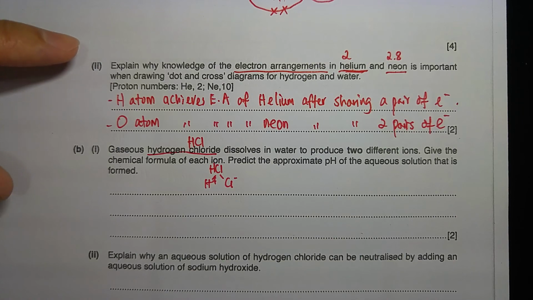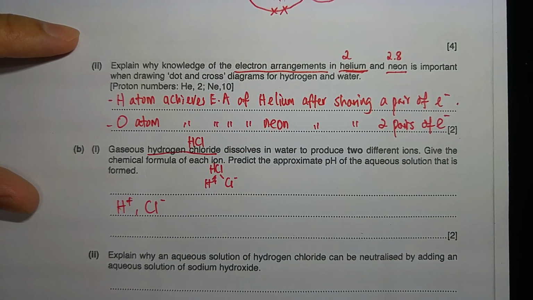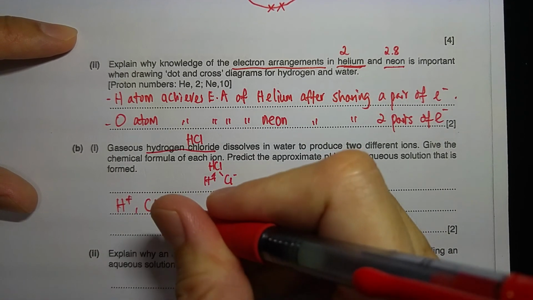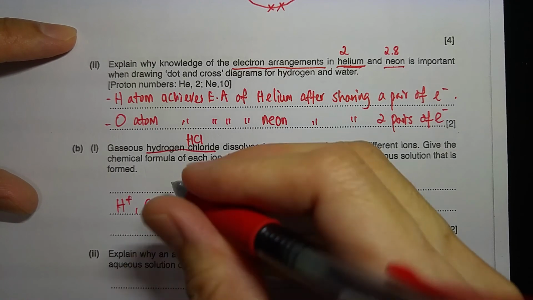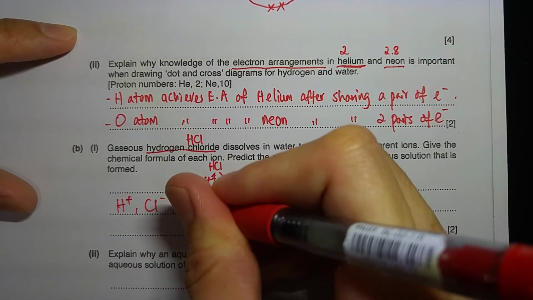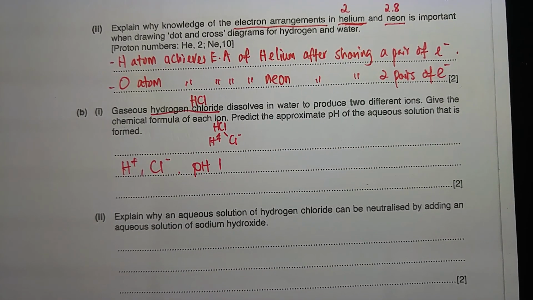Give the chemical formula of each ion. There will be H+ and Cl-. Predict the approximate pH of the aqueous solution that is formed. So the aqueous solution that is formed is hydrochloric acid, and hydrochloric acid, nitric acid, sulfuric acid, all of them are strong acids, and for a strong acid the pH is 1. If you write 2, I think it's correct as well.